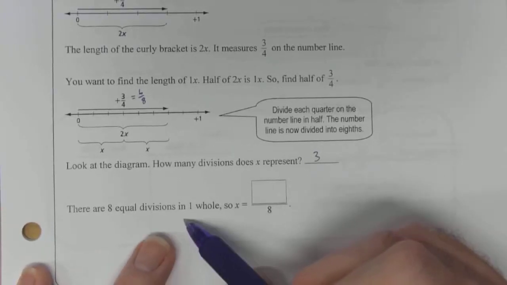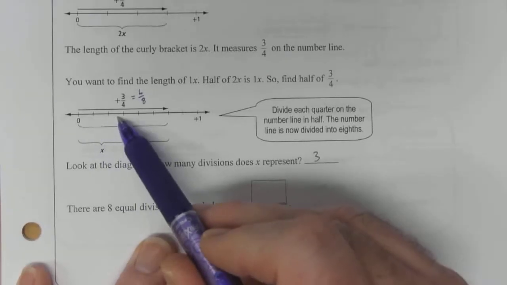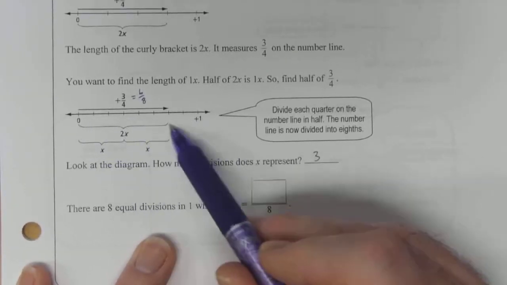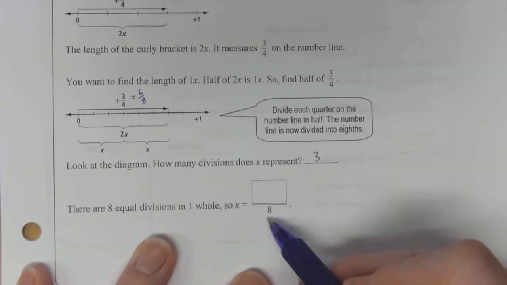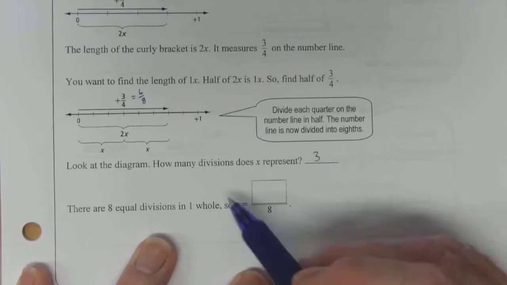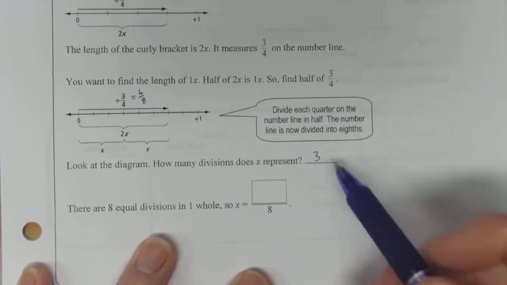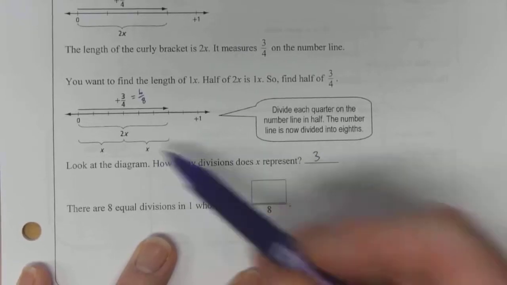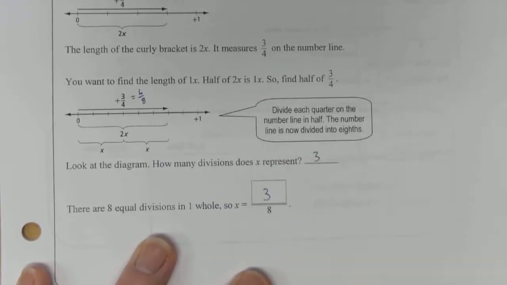There are 8 equal divisions in the whole. Yeah, as I said, we were going into 8s. There's 8 sections here between 0 and 1, so that means each section is worth 1/8. If it takes 3 of those sections to be an x, then that means x is equal to 3/8.